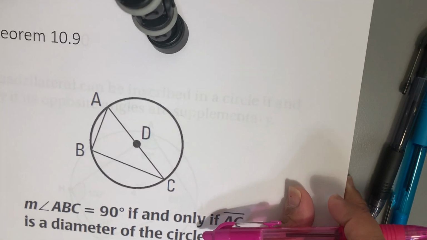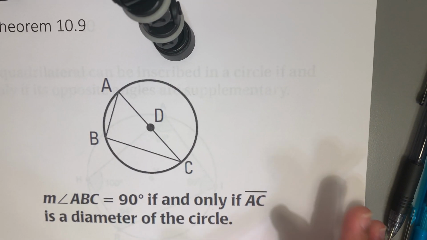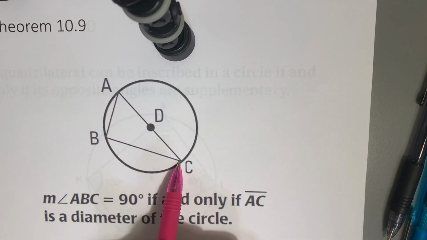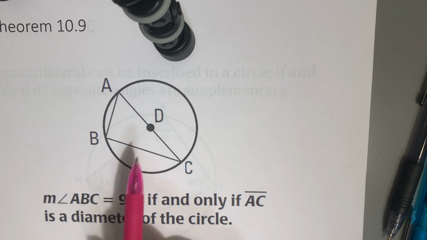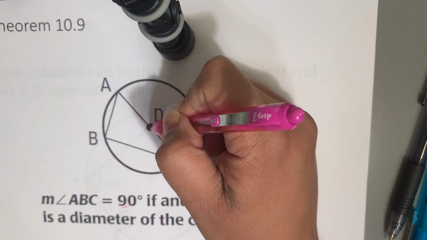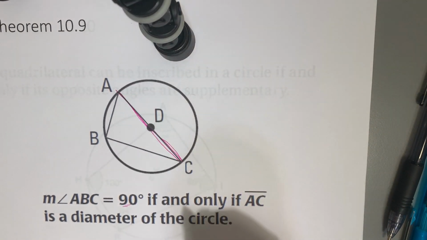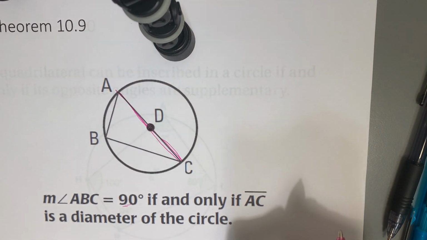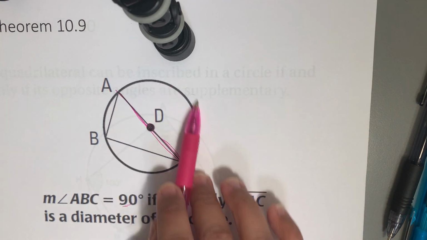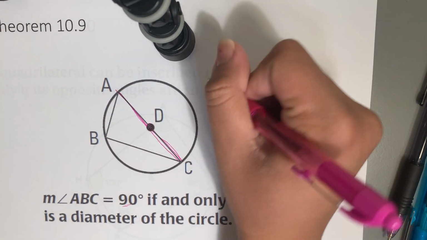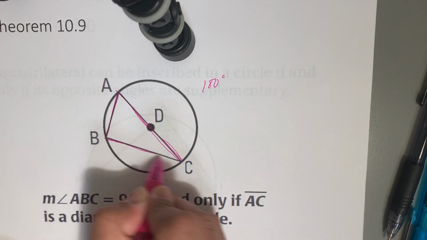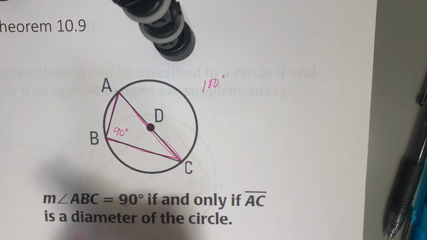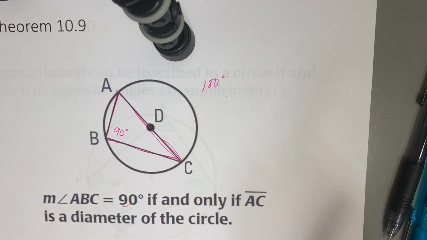So theorem 10.9 says that if ABC, or measure of angle ABC, is 90, if and only if AC is the diameter. So if you look at AC, it is a diameter. How do I know that it's a diameter? Because it's going through the center. And because it's that diameter, it's cutting this in half. So this arc is really 180. Therefore, the angle that corresponds to it has to be 90, because this is 180. What's half of 180? 90.